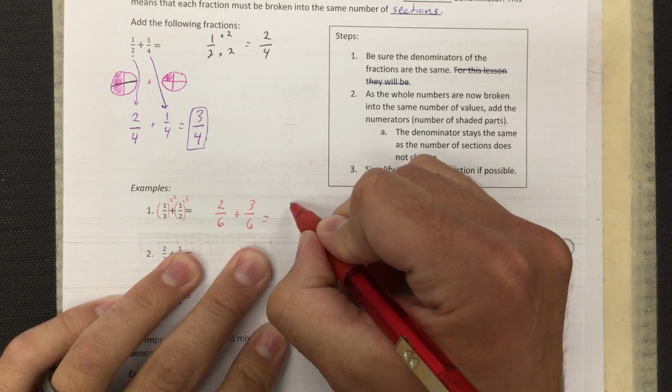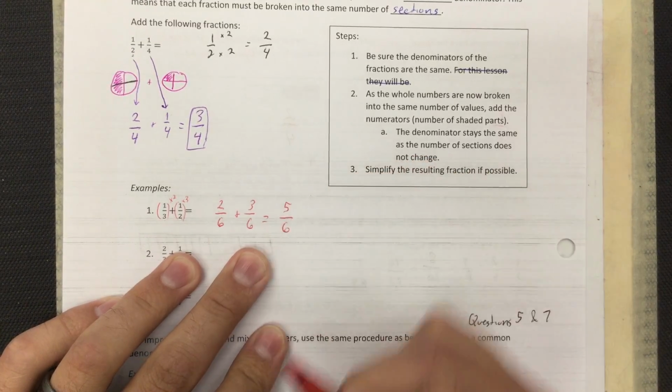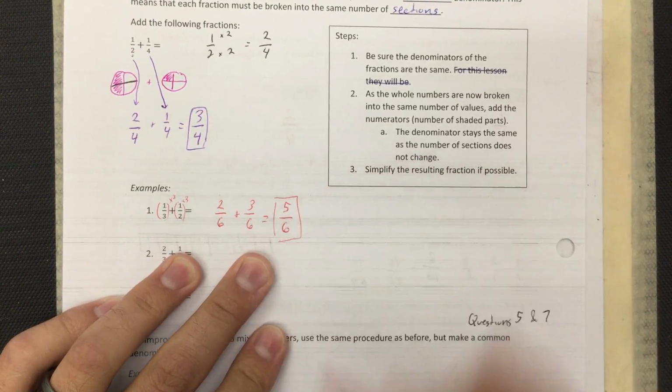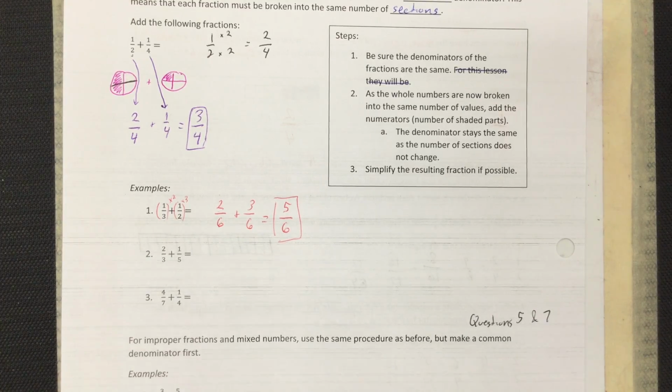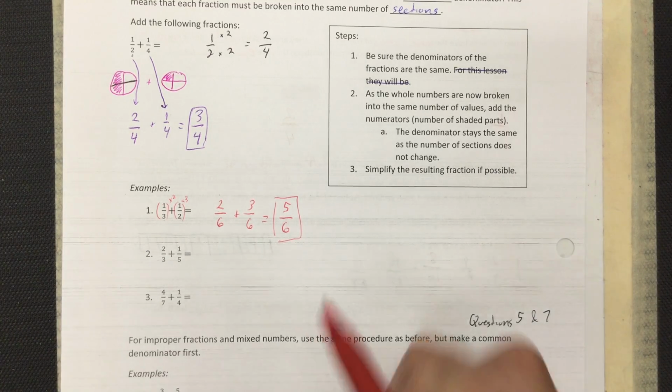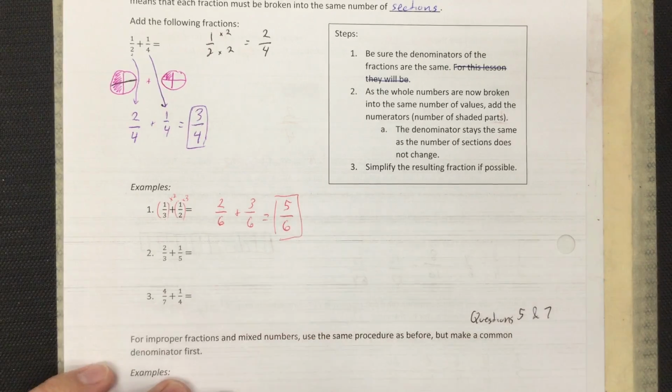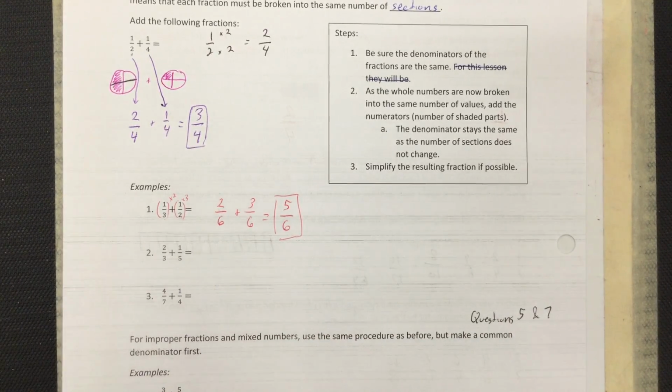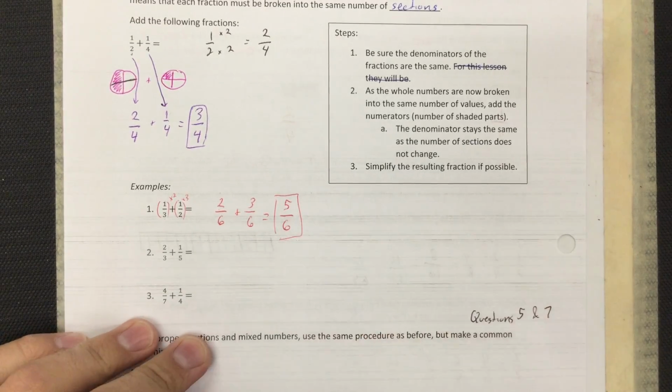Now, once they're the same, we can add together. 2 plus 3 is 5, and that's all over 6. Now, 5/6 cannot be simplified. Remember, that's our last step if we're able to. So it cannot be simplified, so we leave it exactly like that, and we don't change it.